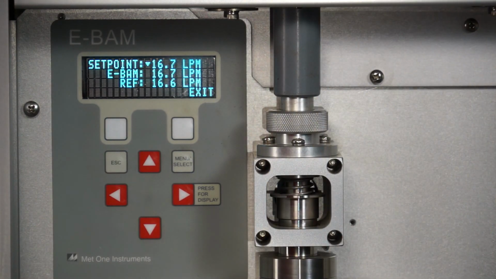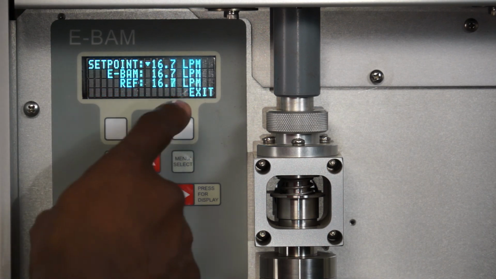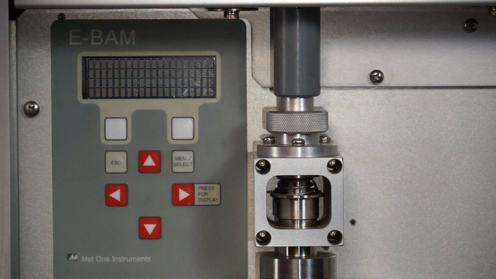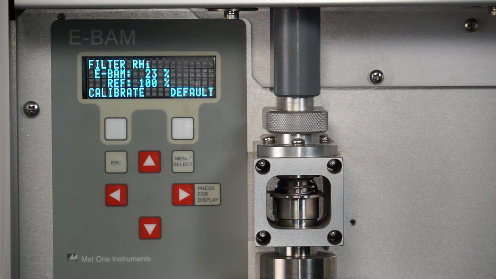If the flow values do not match, press the Default key and perform the flow calibration again. If the flow values do match, press the Exit key to return to the Field Calibration menu. The manufacturer recommends both the filter RH sensor and the temperature sensor be left at the factory default calibration. The EBAM filter RH sensor is only a plus or minus 4% device when functioning properly. Should you see unreasonable values such as 135% or minus 25%, it means the sensor has failed.